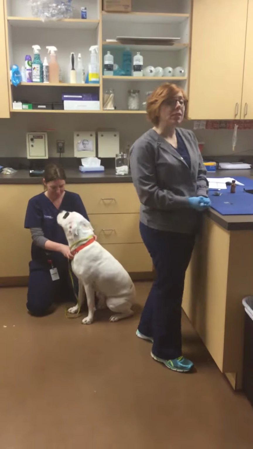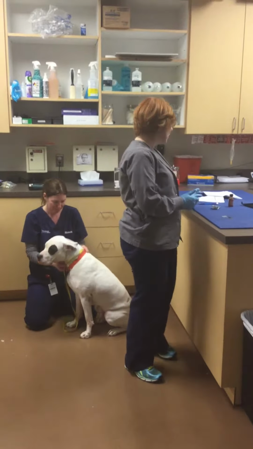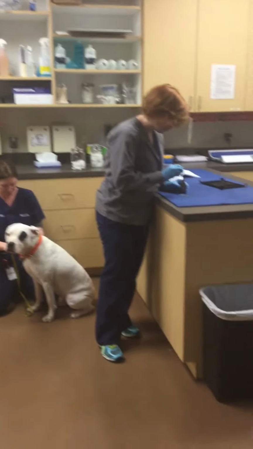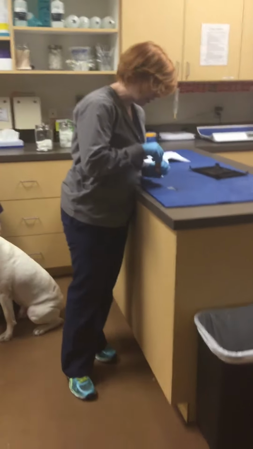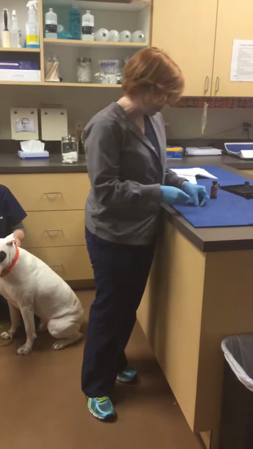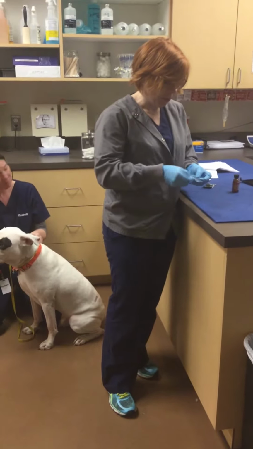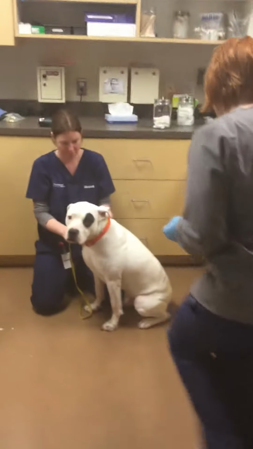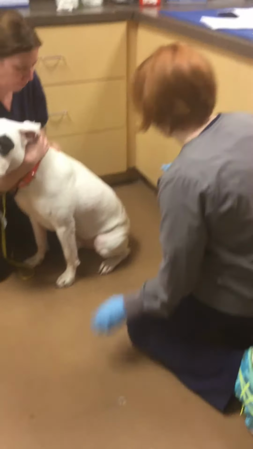This is Ashley Anderson's Task 14 doing a skin scrape. So I'm going to place a drop of mineral oil on the microscope slide. And then I'm going to take a new scalpel blade and I'm going to soak it on both sides like this. So the site I have right here is this area we clipped here.